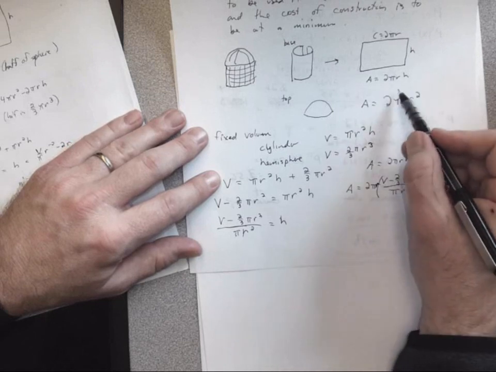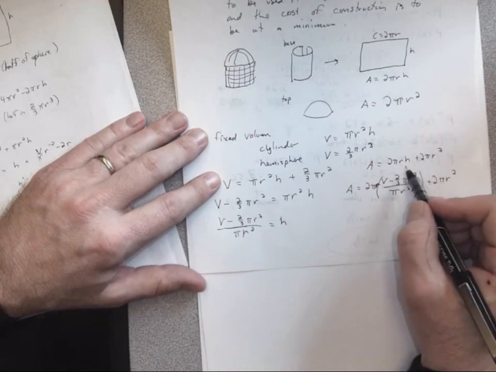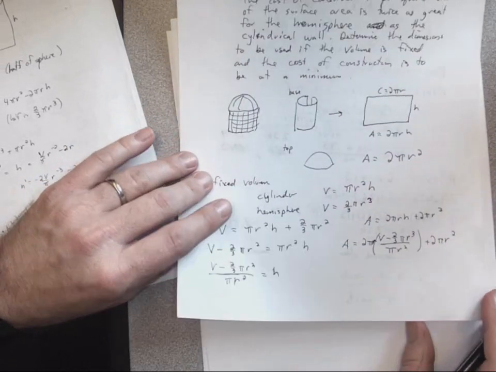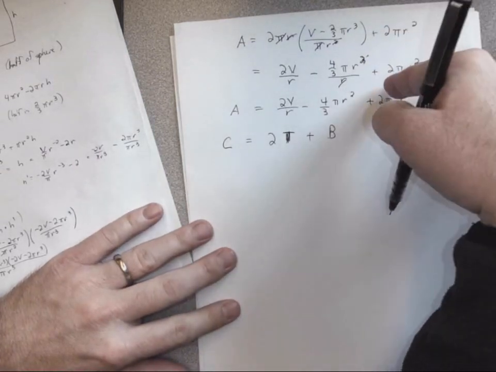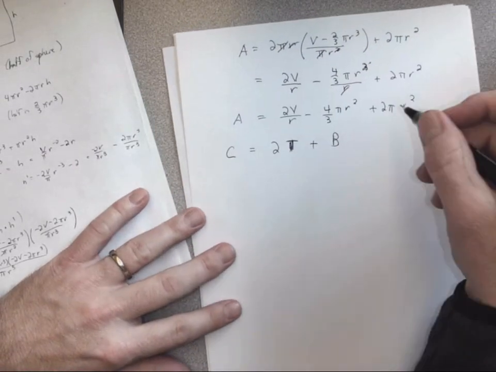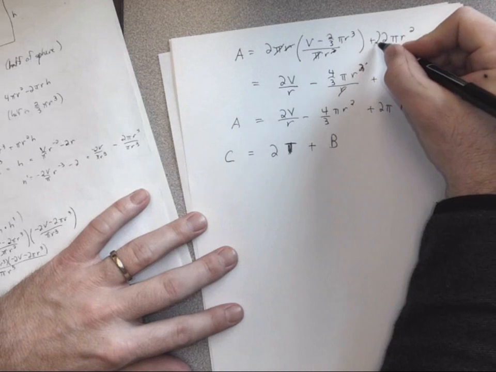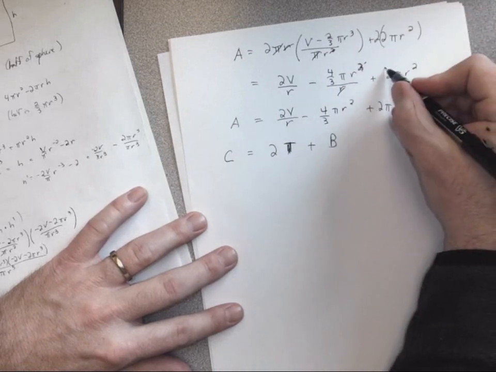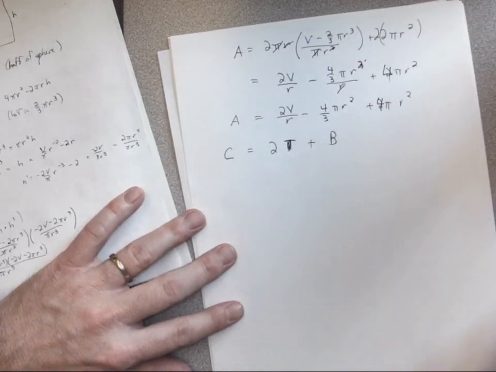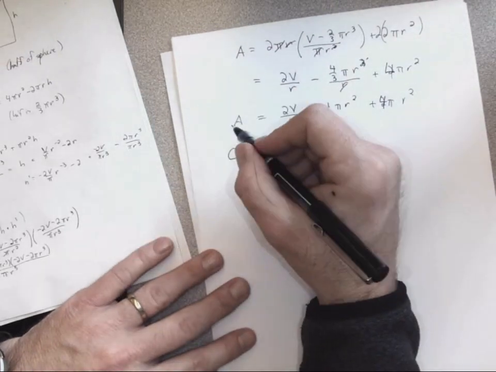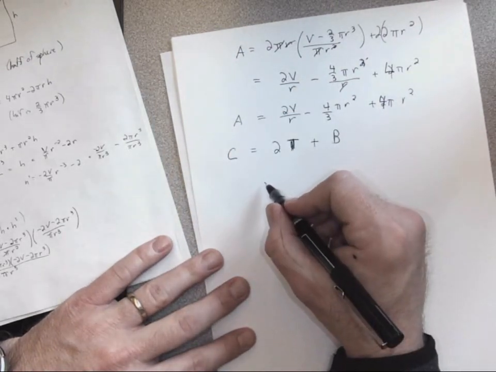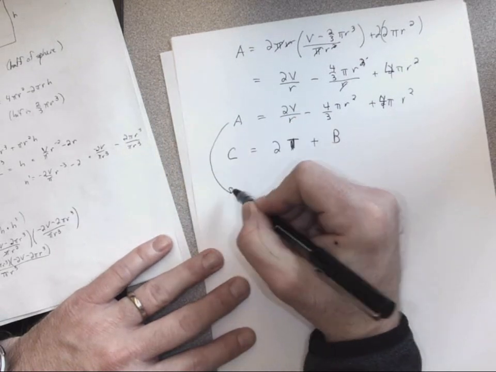So this is the top part of it, and I'm going to have to double that number. So I'm just going to say 2 times this number, so this is going to become a 4. This is going to become a 4. So the cost with respect to area is going to be equal to, put this down here.